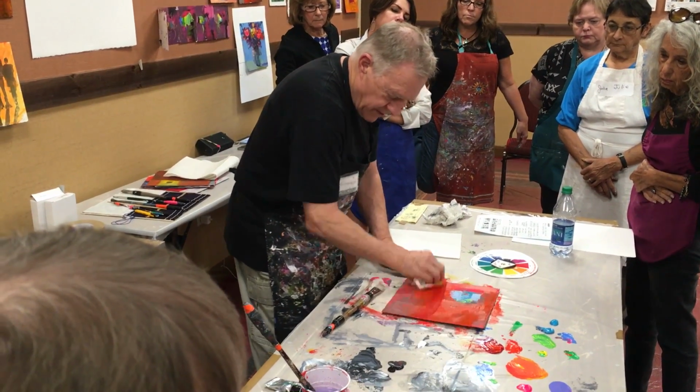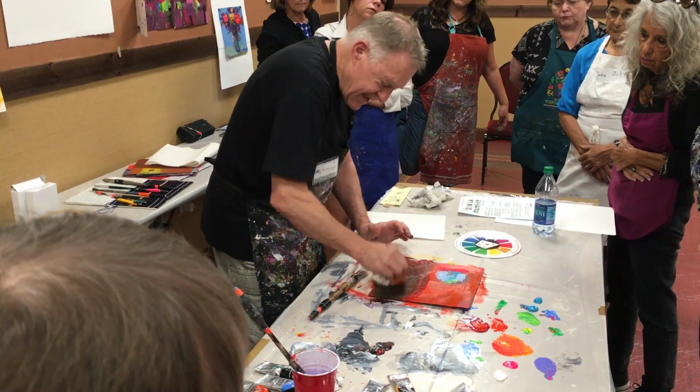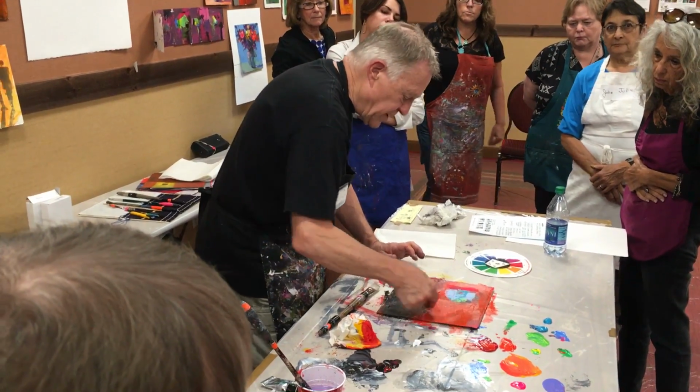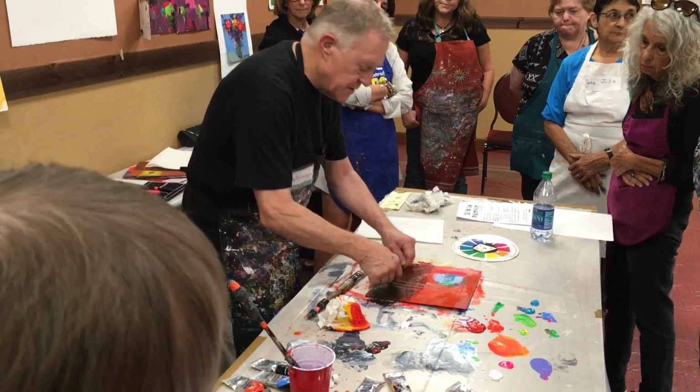Now, there we go, more red. I'm bringing some black in here. Oh no, he's using black, yay. Now, while it's still wet, I'm going to scrape and scratch into it, bringing out the other reds.